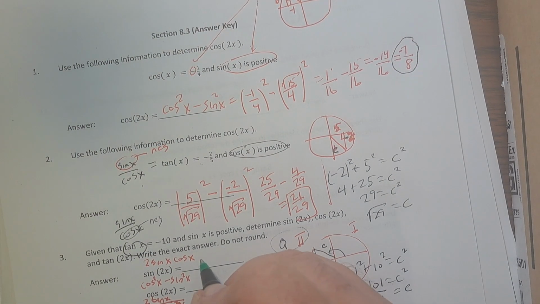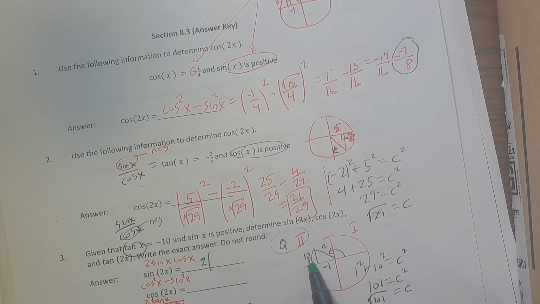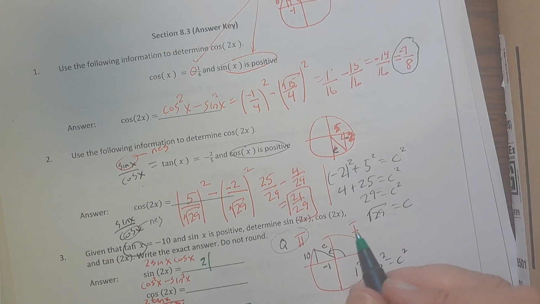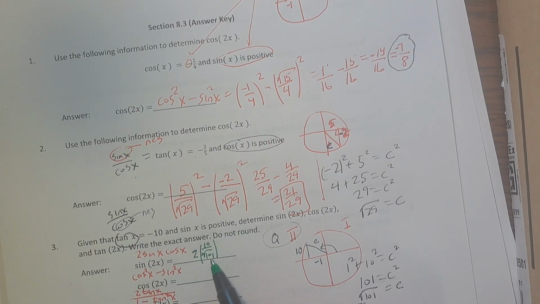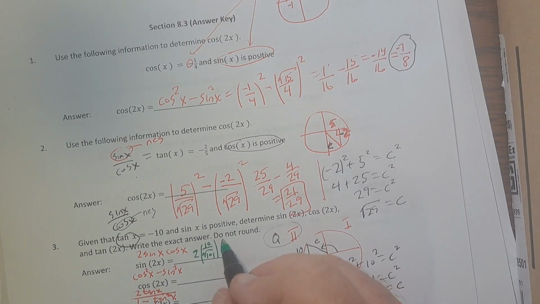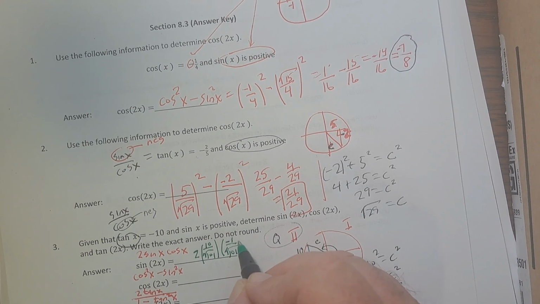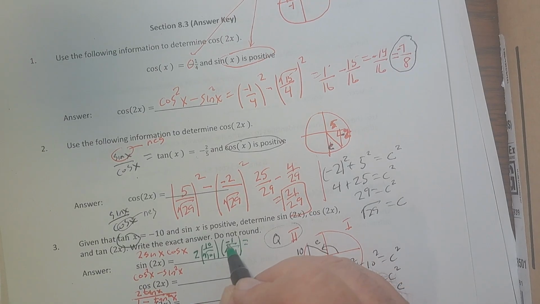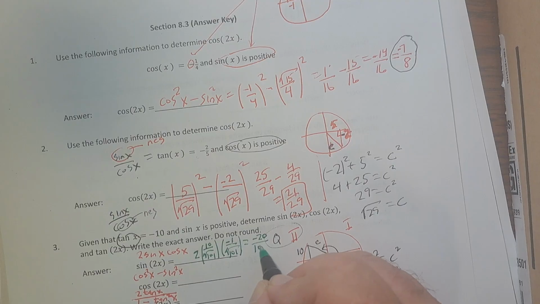Okay, so this guy would be 2 times sine. Sine is opposite divided by hypotenuse, and cosine is adjacent divided by hypotenuse. So if you multiply the top out, you'll just get minus 20. And if you multiply the bottom out, you just get 101.